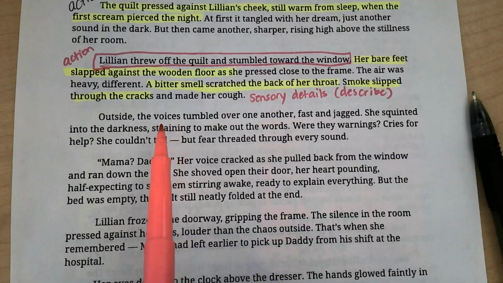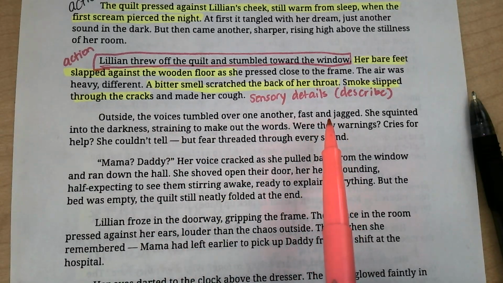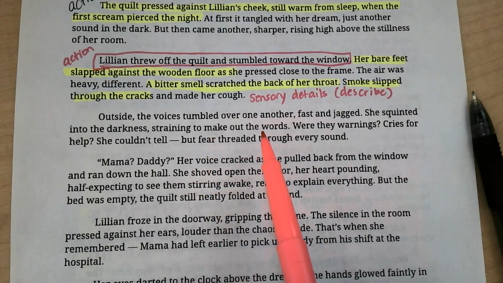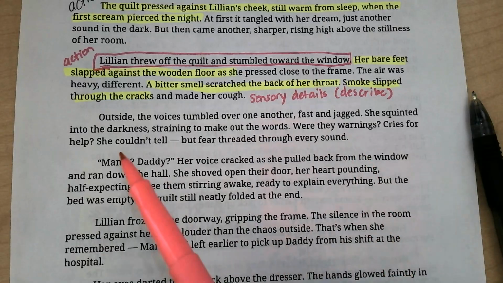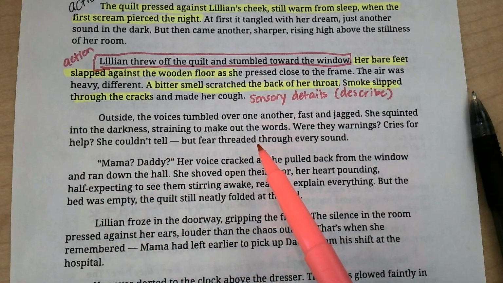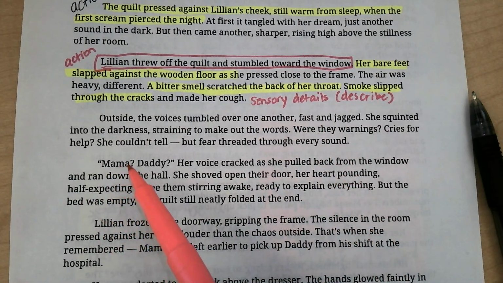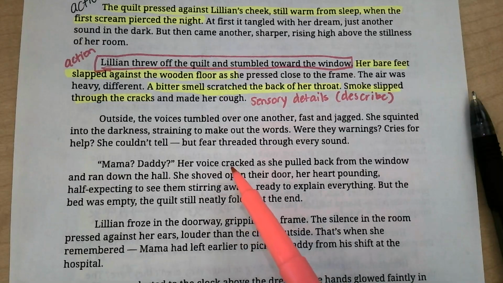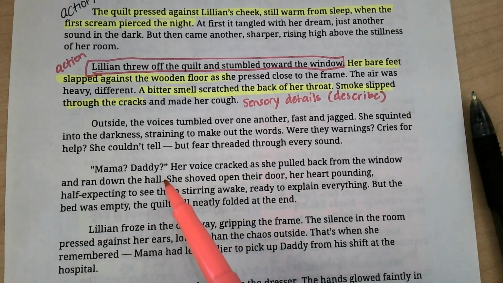Outside, the voices tumbled over one another, fast and jagged. She squinted into the darkness, straining to make out the words. Were they warnings? Cries for help? She couldn't tell, but fear threaded through every sound. Here we go. Mama? Daddy? Her voice cracked as she pulled back from the window and ran down the hall. See there, right there, Lillian's voice cracked as she ran toward the room.